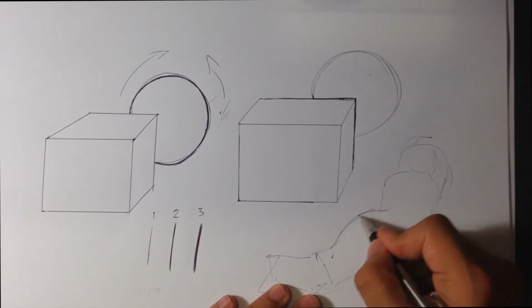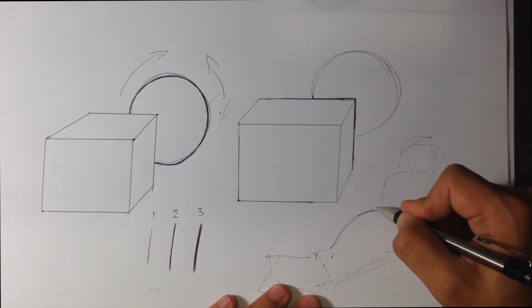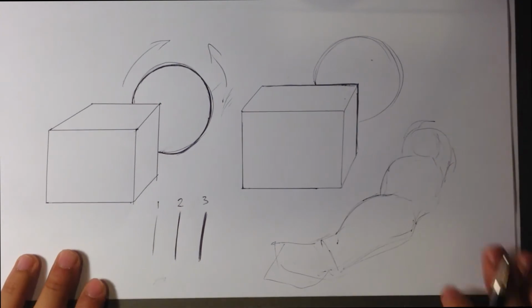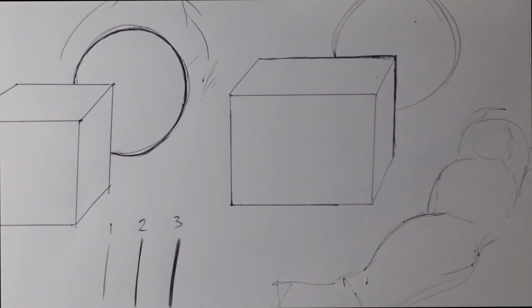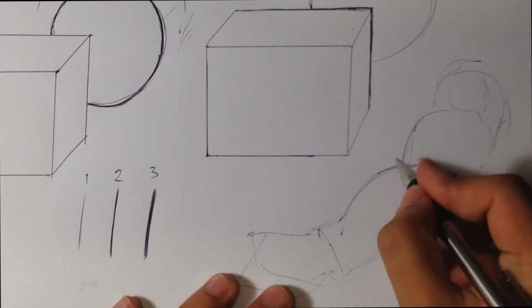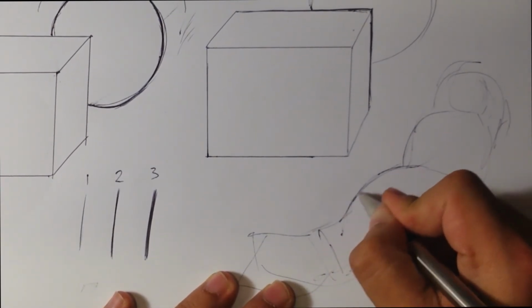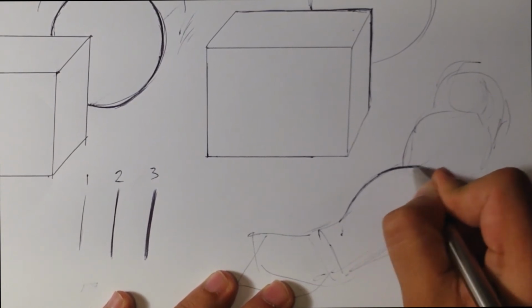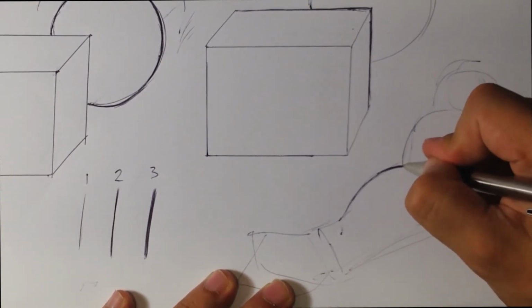Because of perspective, this forearm is going to come in front of this bicep. Because of that, you want to show that. Let me zoom in. So the best way to show that is to put a slightly thicker line as it comes over here, because it's coming in front.